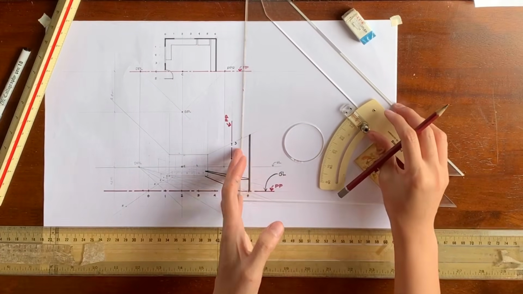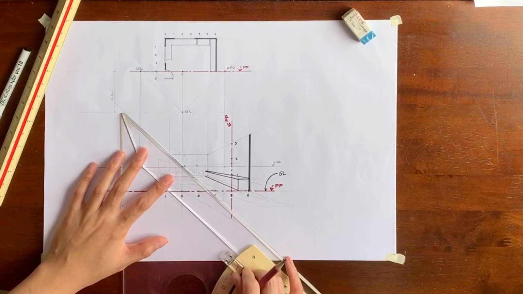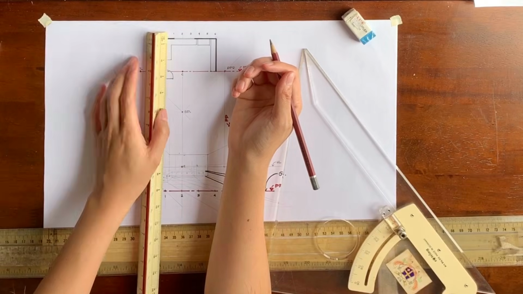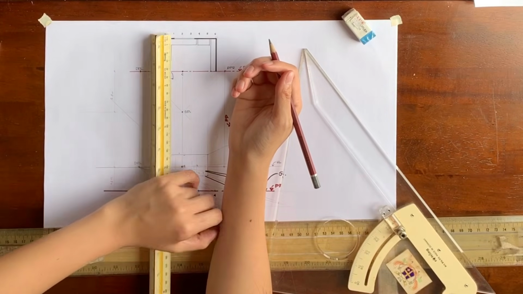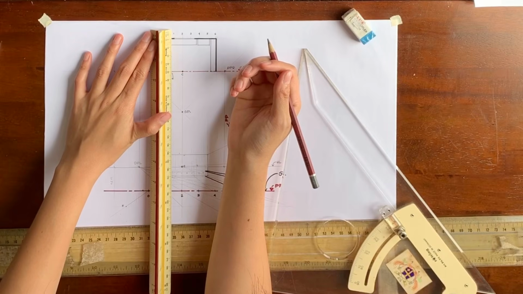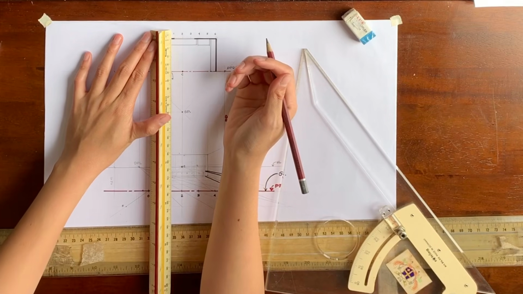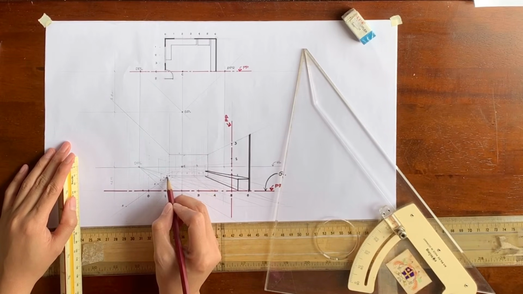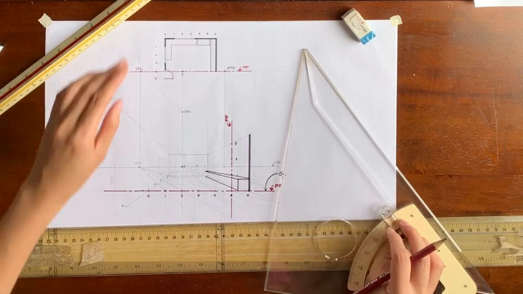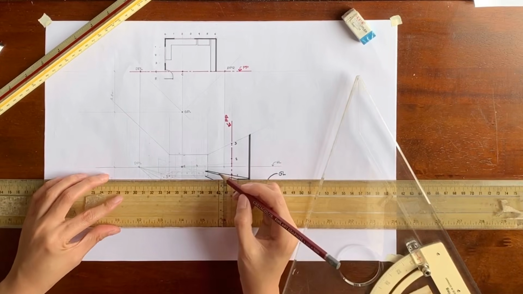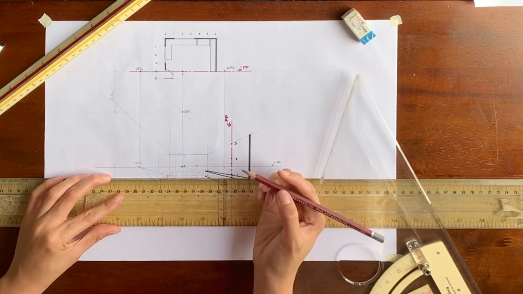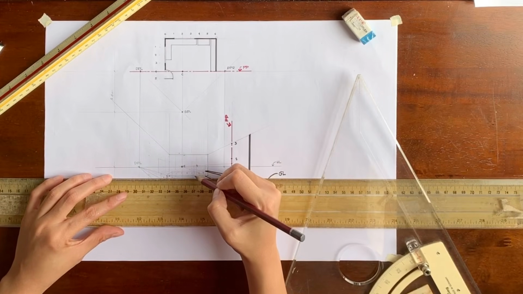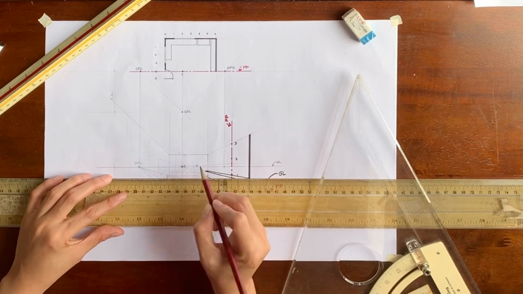Now we are going to use again our triangle to draw a vanishing line. Okay, the depth of this is about 0.7. So this is our drawing measured. Our 0.7 is somewhere here. So now the depth is somewhere here. Okay, and then we draw our vertical line, and this is our vanishing point.